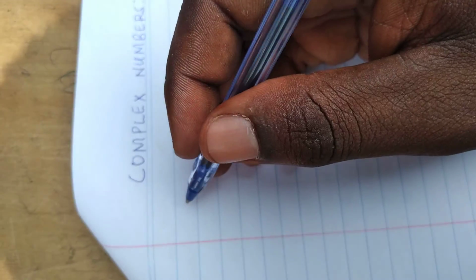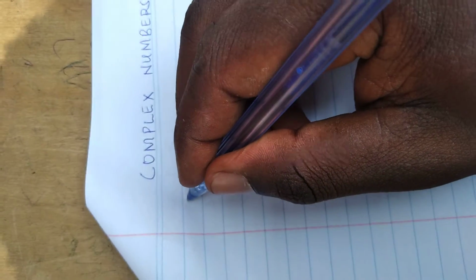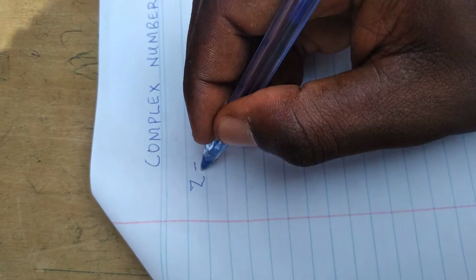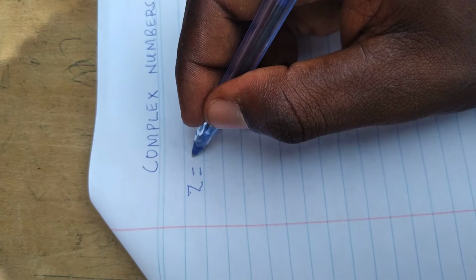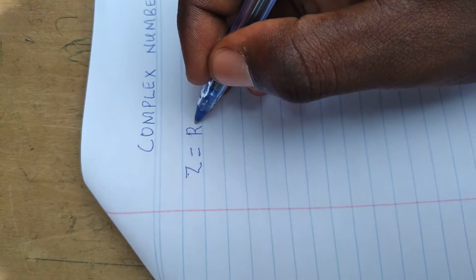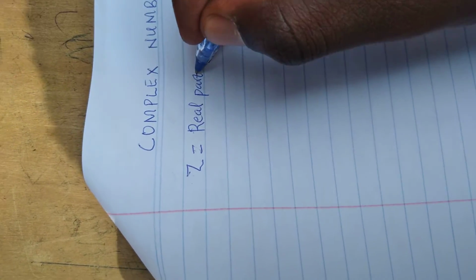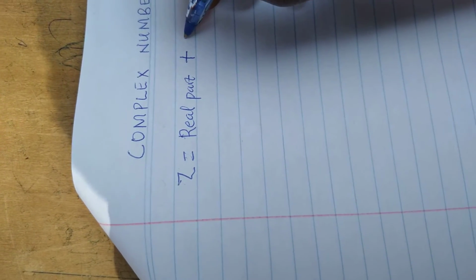As we've said, a complex number has two parts, the real part and the imaginary part. So our Z is going to be equal to the real part plus the imaginary part.